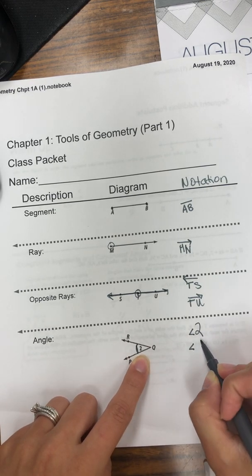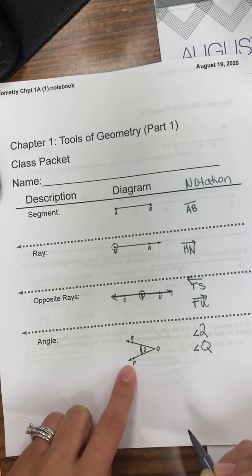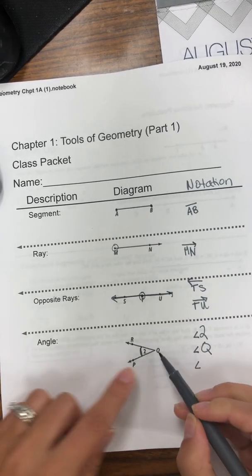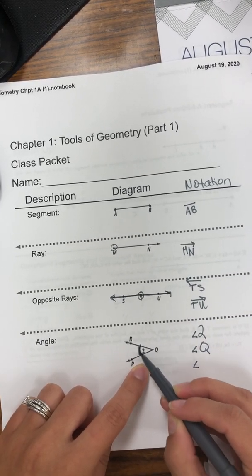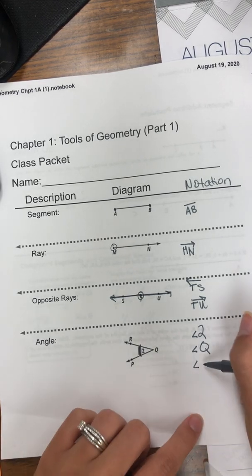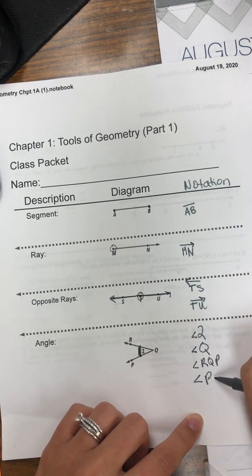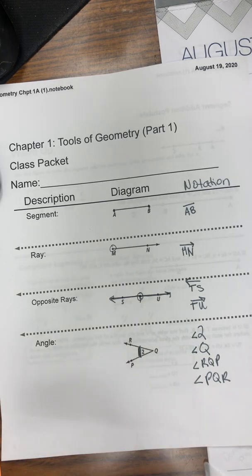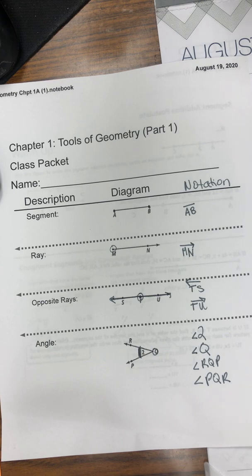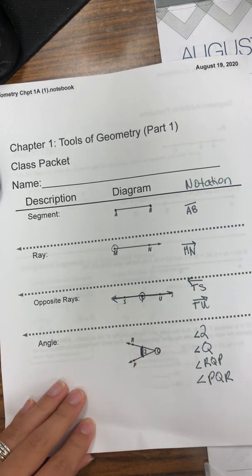You can call it angle Q, because it's also labeled with a Q, or you can use all 3 of the letters. When you use all 3 of the letters, the letter with the angle has to go in the middle. So Q has to go in the middle. So it'd be angle RQP, or you can do the other way. You can say PQR. But again, the letter where the angle is actually being formed has to go in the middle. But these are all the same way to write this angle.